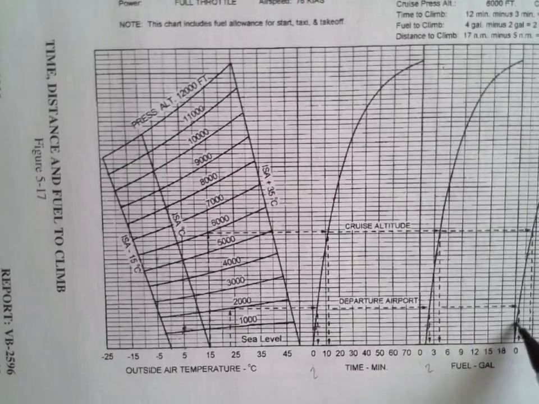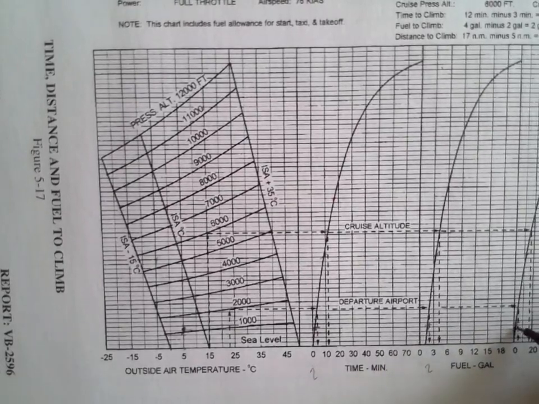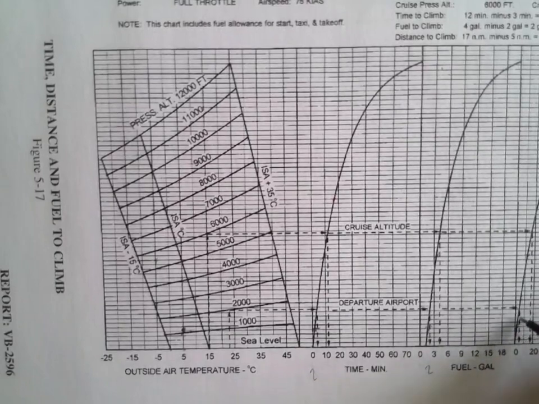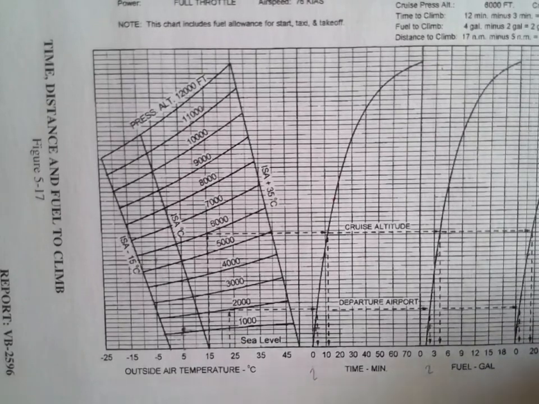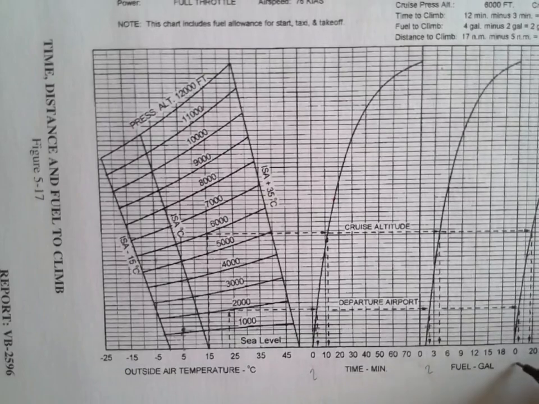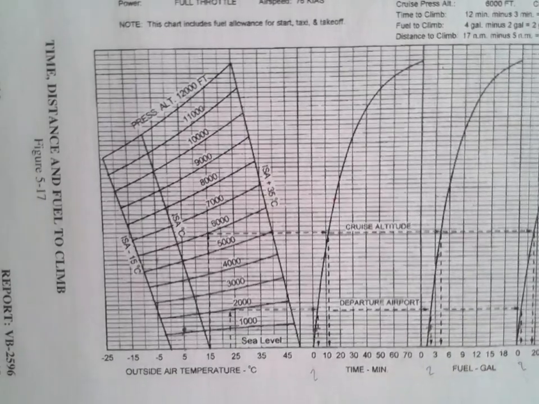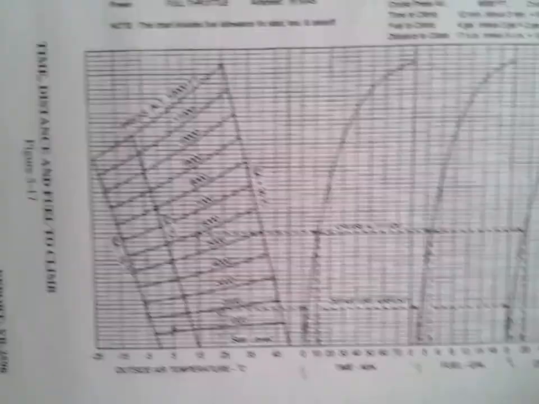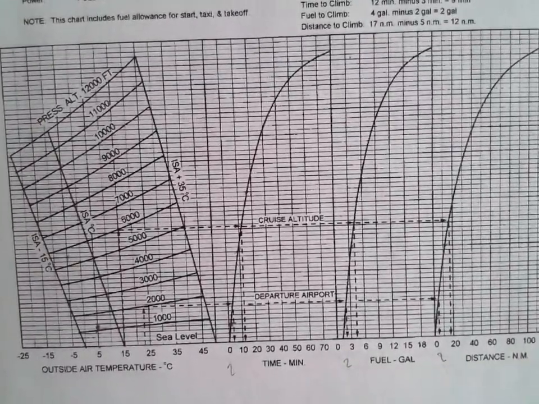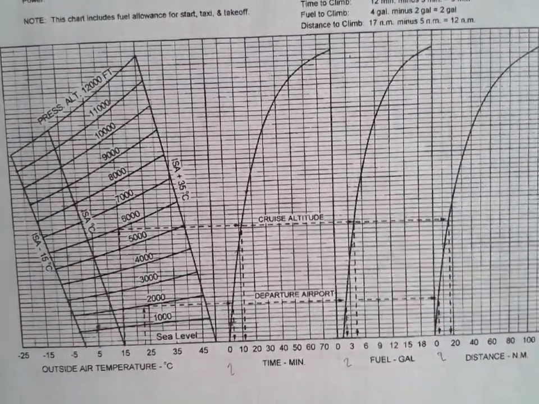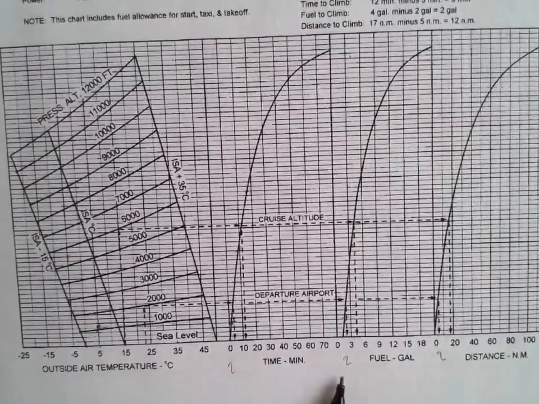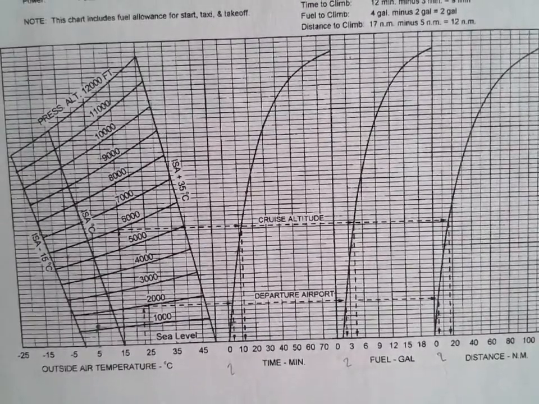We'll come to the next curved line there. Go straight down again. And that looks to be probably also about 1 to 2 miles. We'll call it 2 miles there. I don't know if you saw that line. There we go. Okay, so we got our values at the surface. So 2 minutes, 2 gallons, and 2 miles.